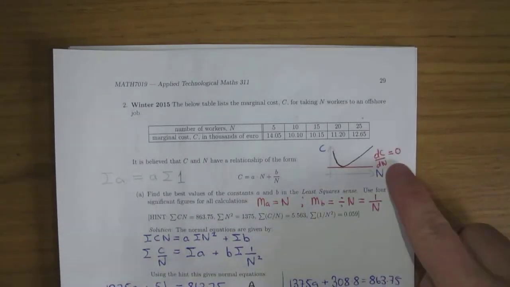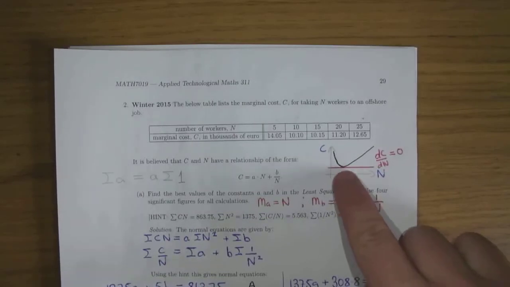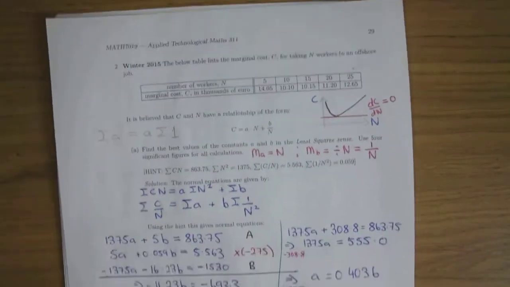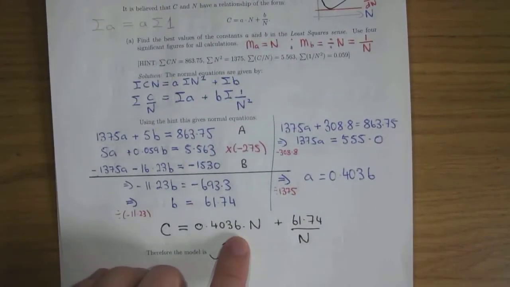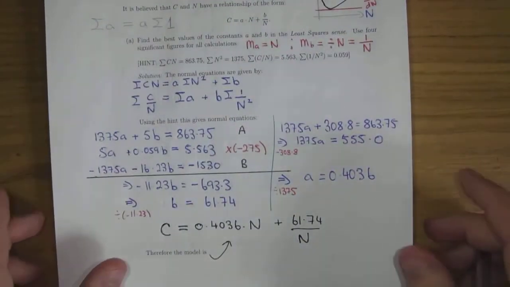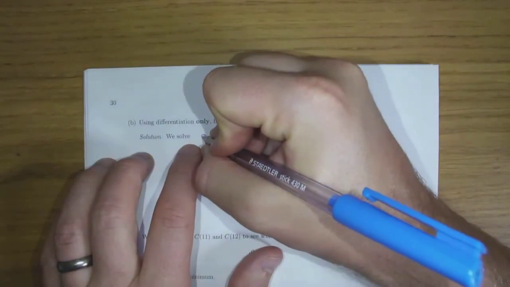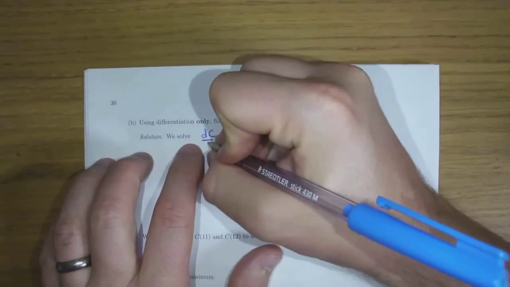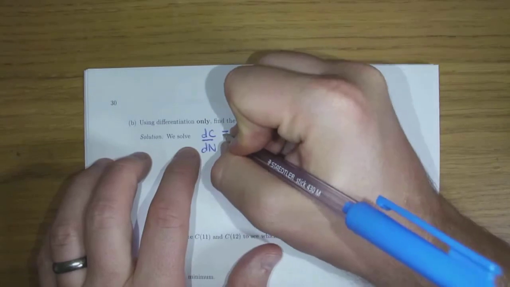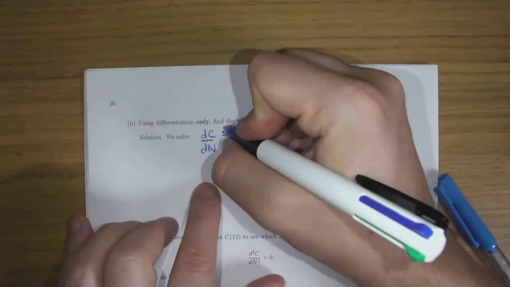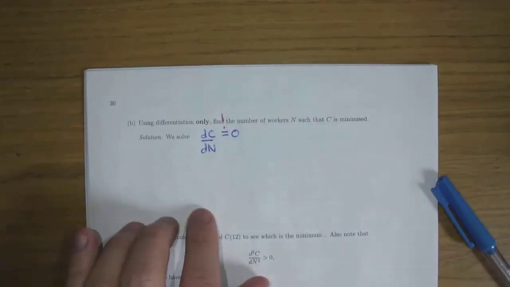But anyway, this is what we want. You're going to have a minimum where the slope of the tangent, which is dC/dn, is equal to 0. So what we want to do is differentiate this and find where it's equal to 0. That will give us the number of workers that minimizes the marginal cost. Okay, so I want to solve the derivative dC/dn equal to 0, and we'll put this little exclamation mark that we're trying to force this.